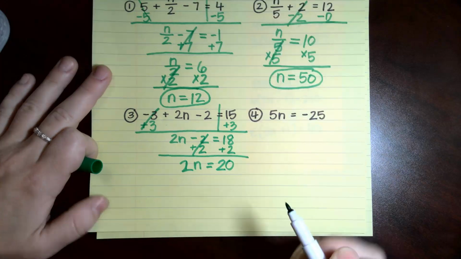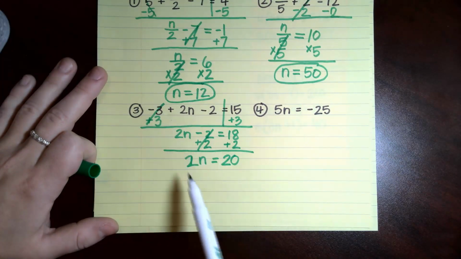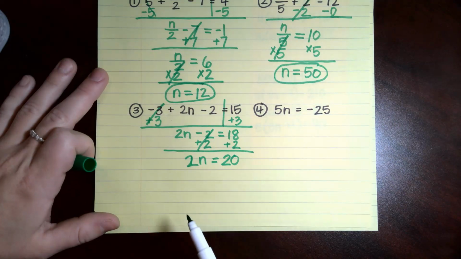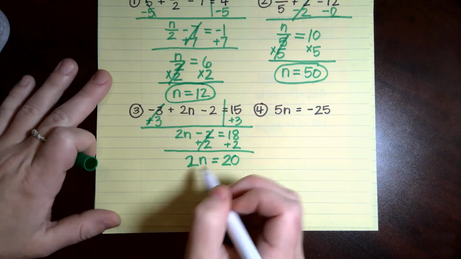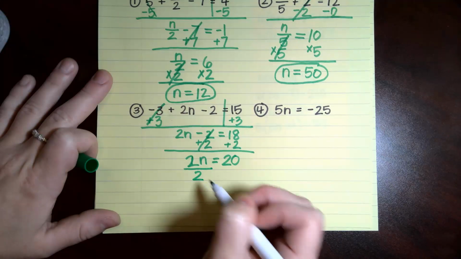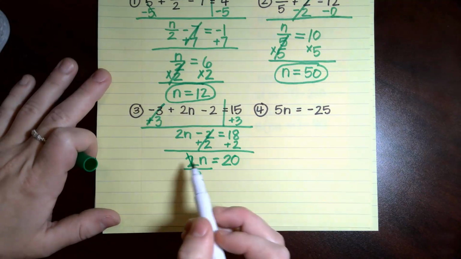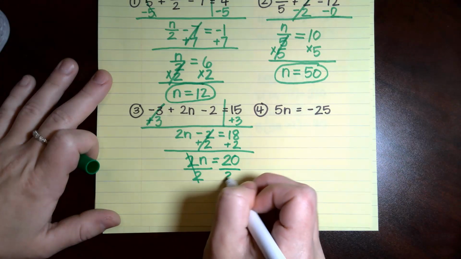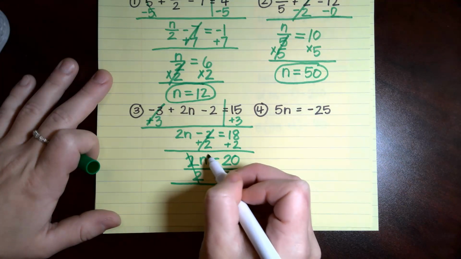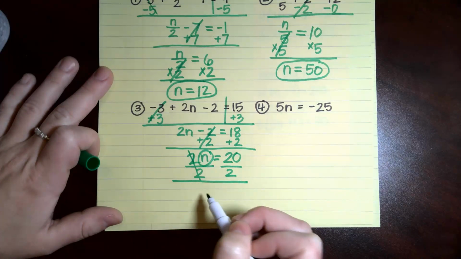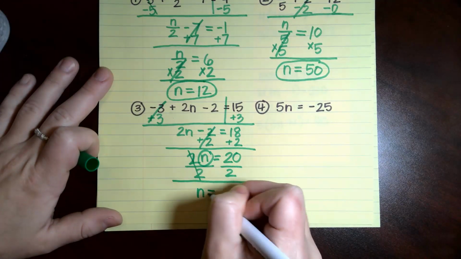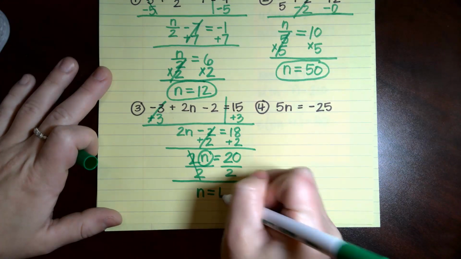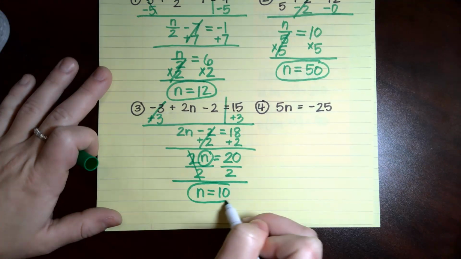20. Okay, now we have a one-step equation left to solve. 2 times n equals 20. Yeah, we need to divide by 2 to get n by itself. And if I do that on this side, what else do I need to do? I gotta do it under the 20 as well. So we're left with n all by itself. So that means we can bring it down. N equals, what's 20 divided by 2? 10. Good.